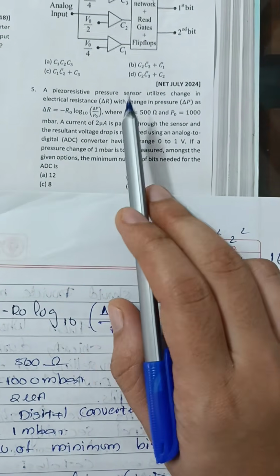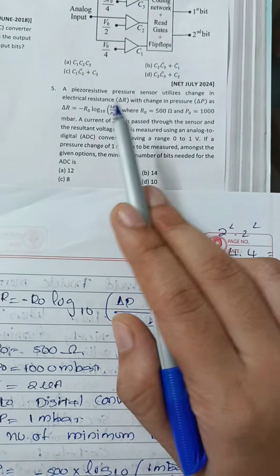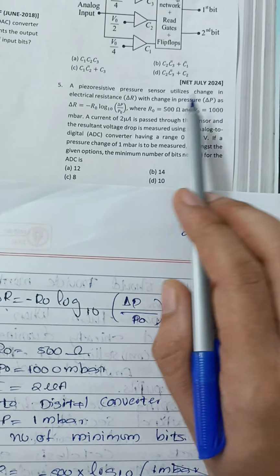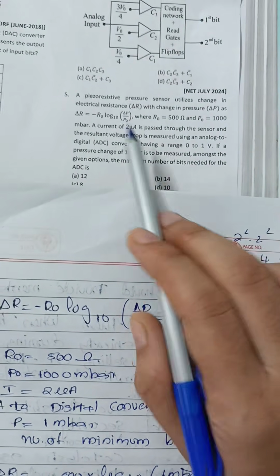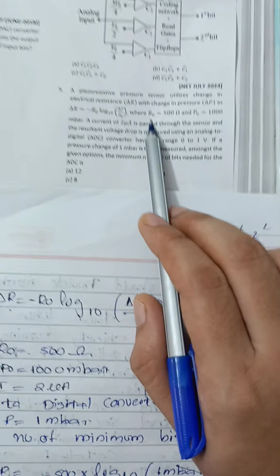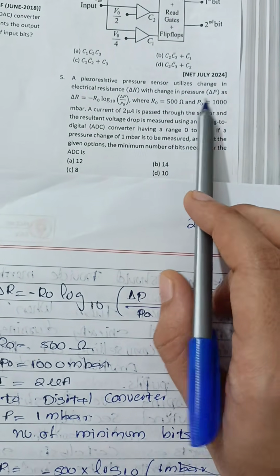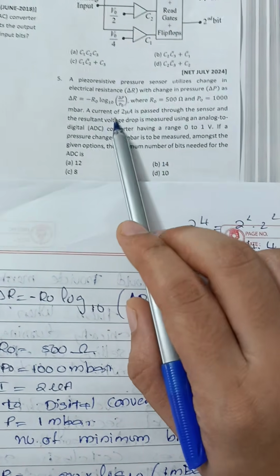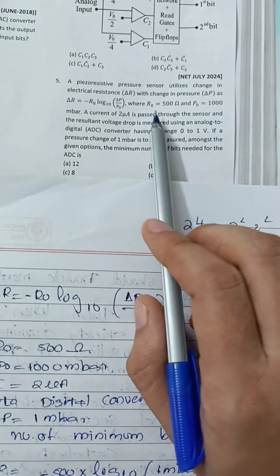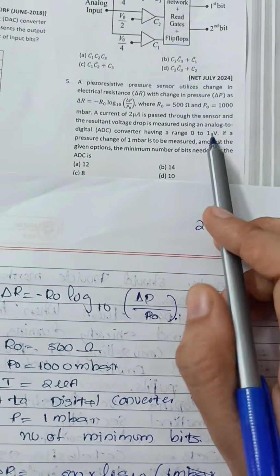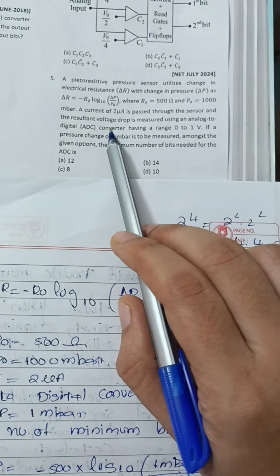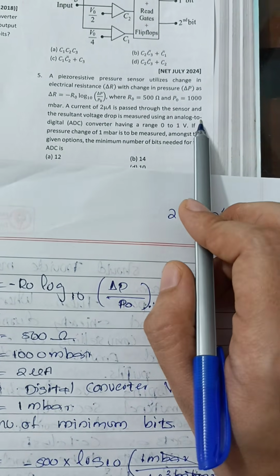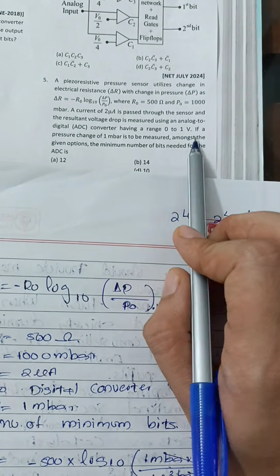So there is a piezoresistive sensor, and the change in resistance, change in R, and the change in pressure, change in P, is given by this equation, and the value of R0 is 500 and P0 is 1000, and a current of 2 microampere is passed through this sensor, the piezoresistive sensor. So a voltage drop appeared, using the analog to digital converter, is 0 to 1 volt.